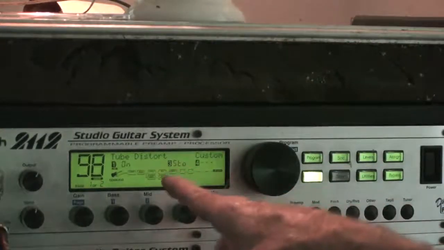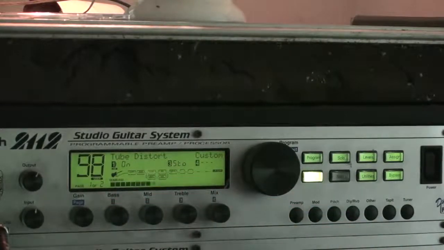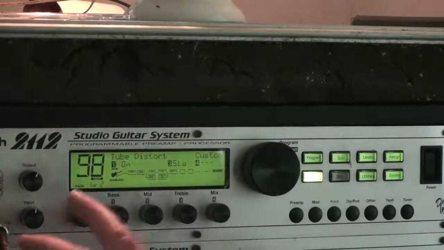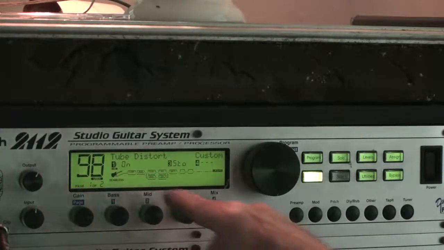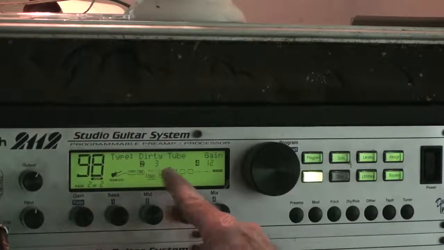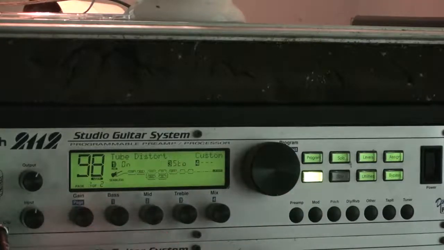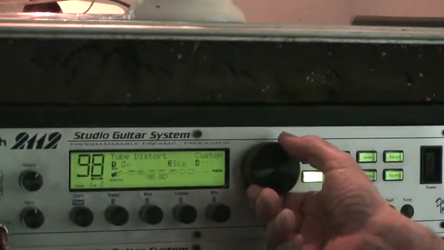Now here's another distortion. It has 2 distortions in it. Here's a tube distort. I haven't turned it on, but it's there. I'm just trying to show you how to edit this thing. Okay, that's tube distort. So you can change it with page 1. You can go dirty tube. You can change the gain. Back to page 1.